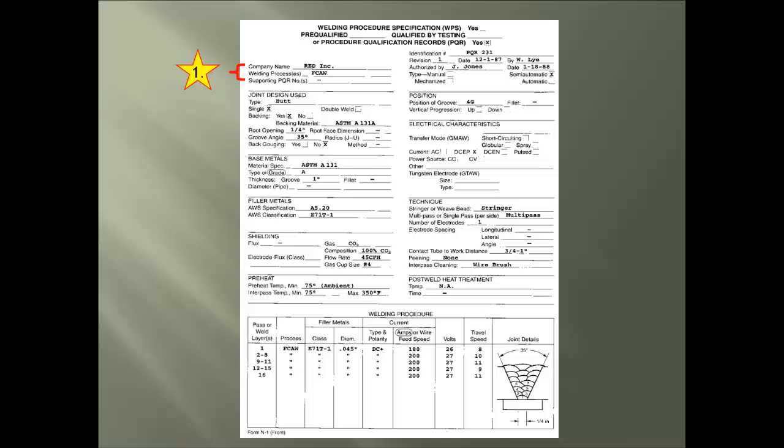Okay, let's start with the number 1 star, which covers the line items of the contractor or subcontractor's name for which this PQR is for. Below that we see the type of process being used, and here the flux core arc welding process is being used. And lastly is the line item of any supporting PQR number.